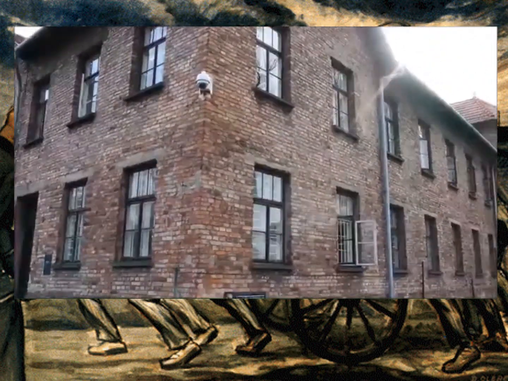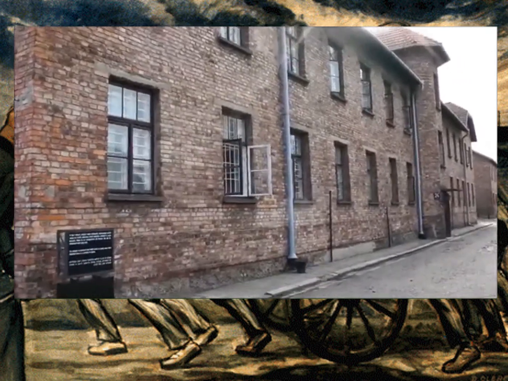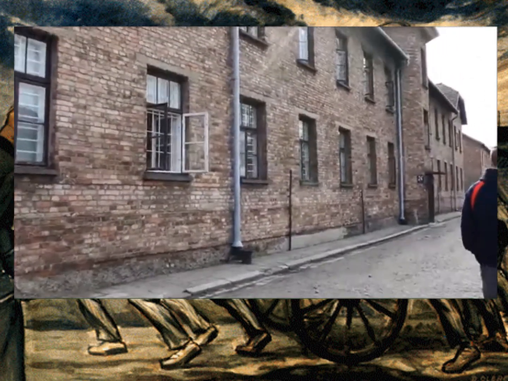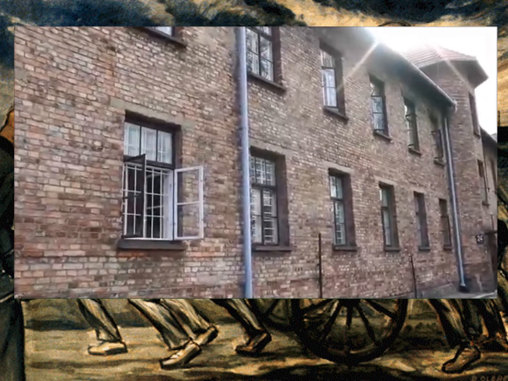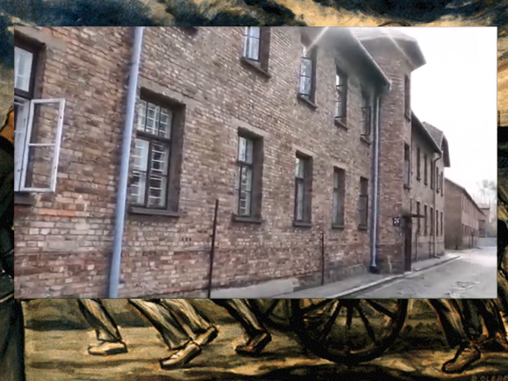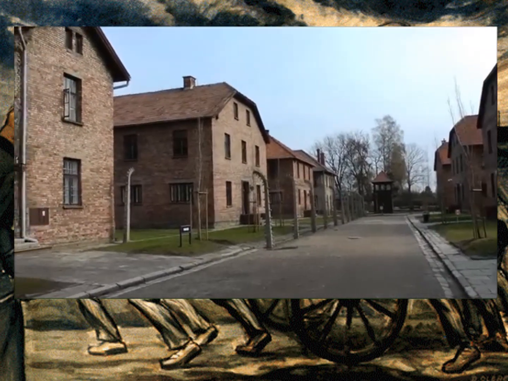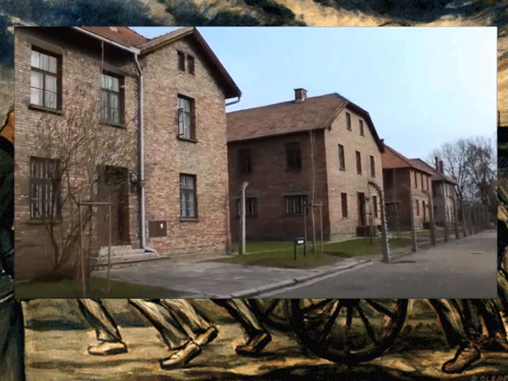Now, this area that we're seeing here isn't actually in the extermination camp area, but these are some of the places where people would have stayed. You can see the scale of it here, how many buildings.